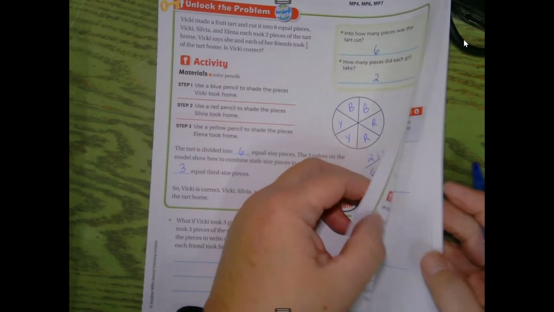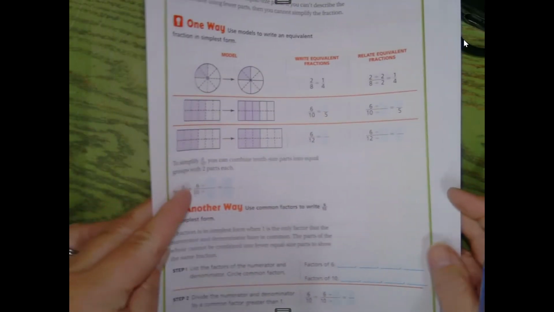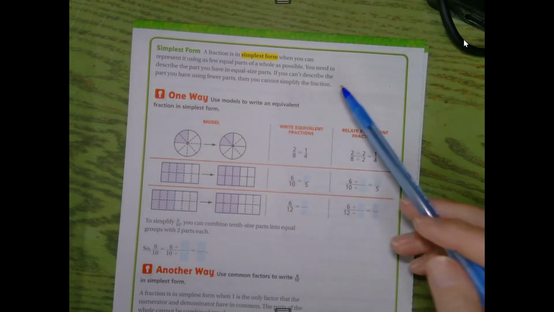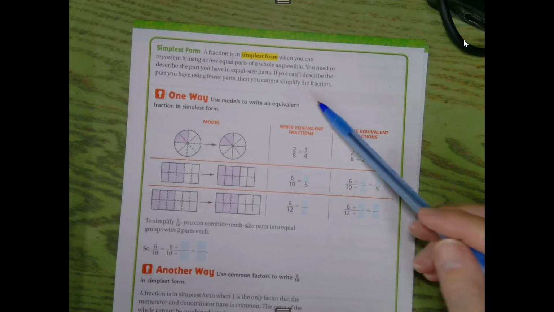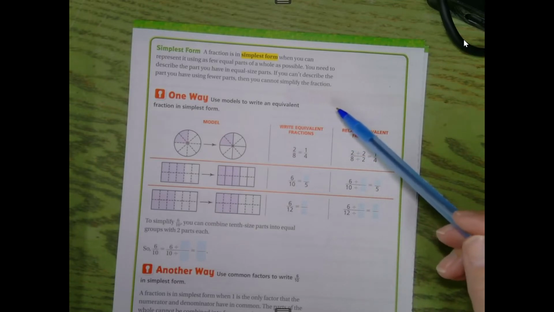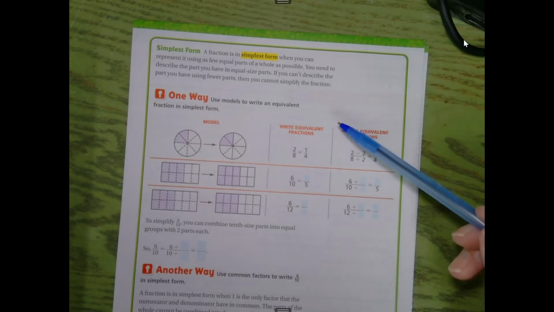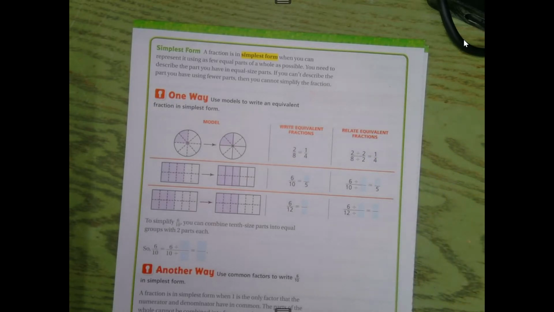Okay, let's go to page 340. All right, up here, this is a lot of words. I want you to try to concentrate on what they're saying. A fraction is in simplest form when you can represent it using as few equal parts of a whole as possible. You need to describe the part you have in equal size parts. If you can't describe the part you have using fewer parts, then you cannot simplify the fraction.